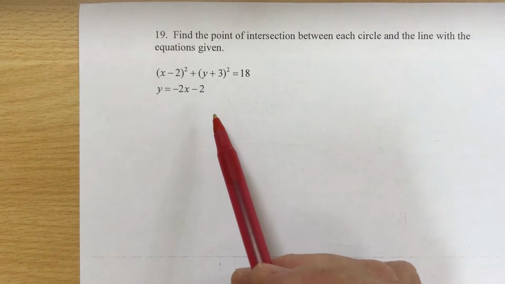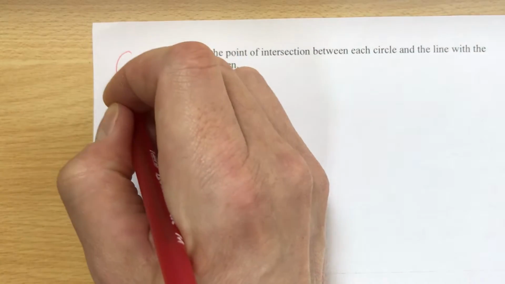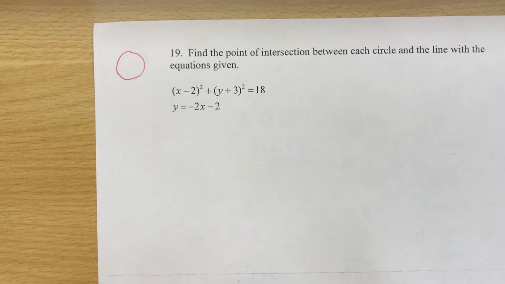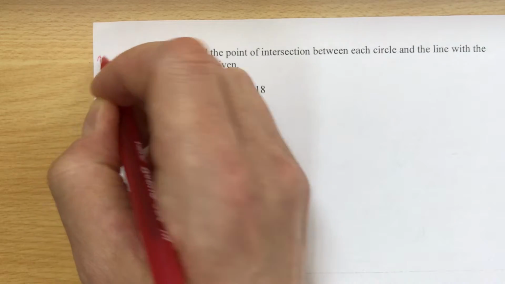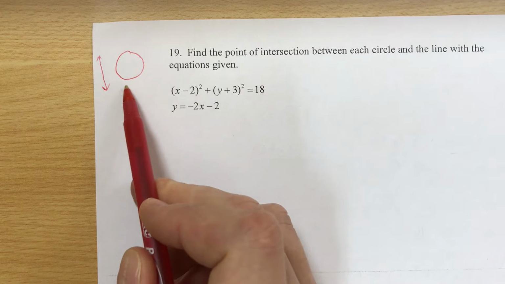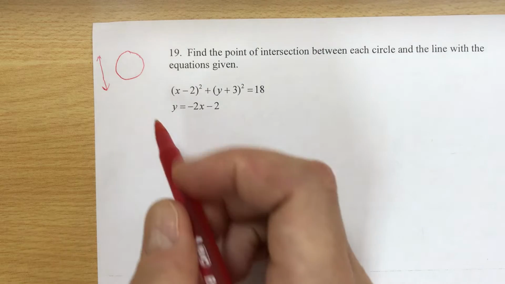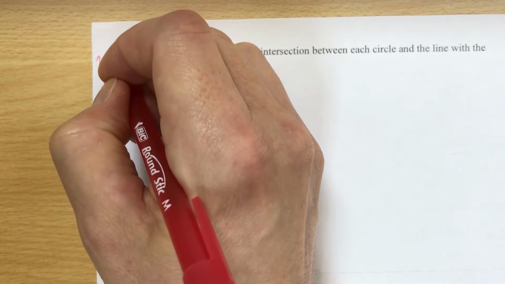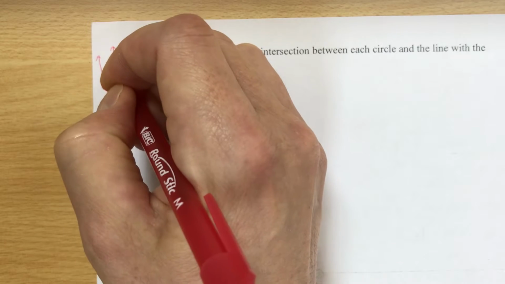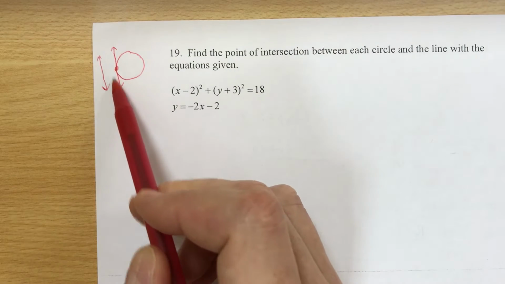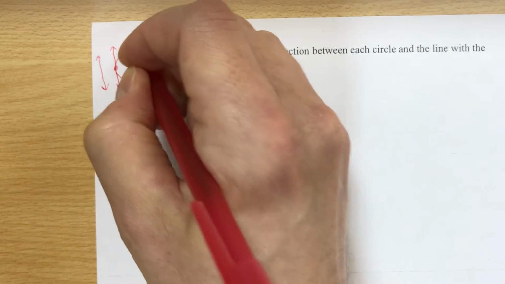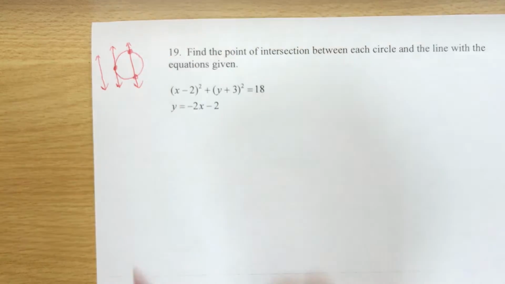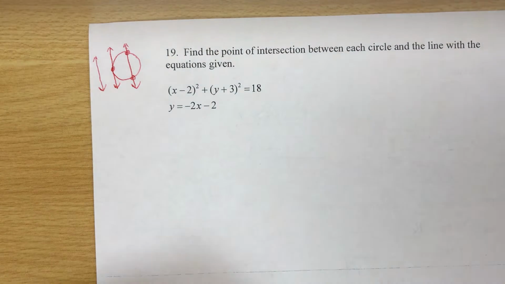If you were to graph this, you would have a circle. Now, then you would have a line, and when you draw the line, there are some possibilities. I could draw the line where it doesn't intersect the circle at all, and so the answer is no solution. I could draw the line where it touches the circle at one place, and so there's one solution, there's one point of intersection. Or I could draw the line where it intersects the circle in two places. And so there are two answers. So we're going to see what happens with this.